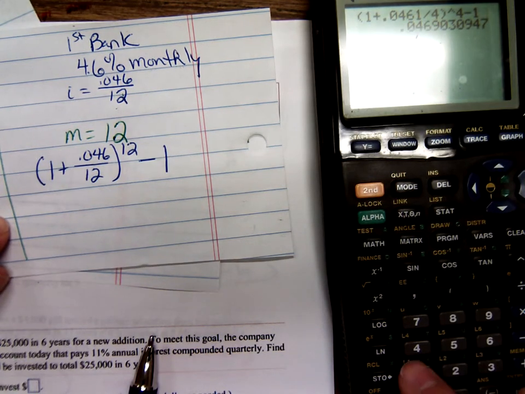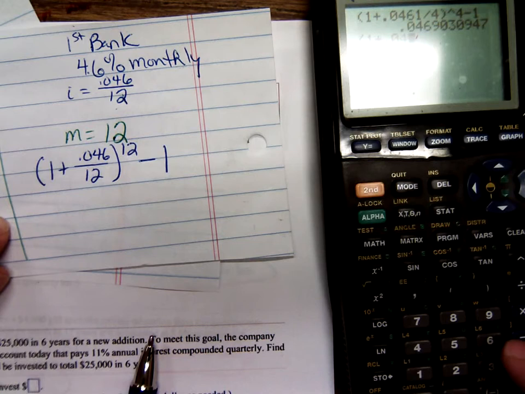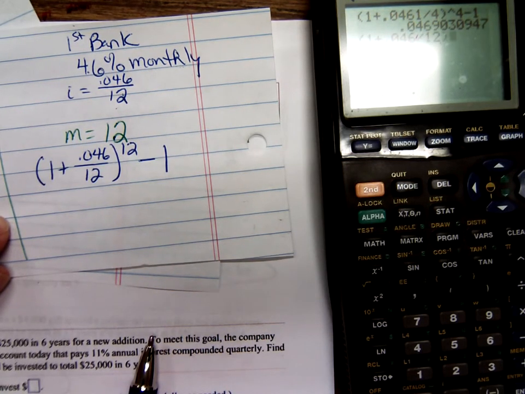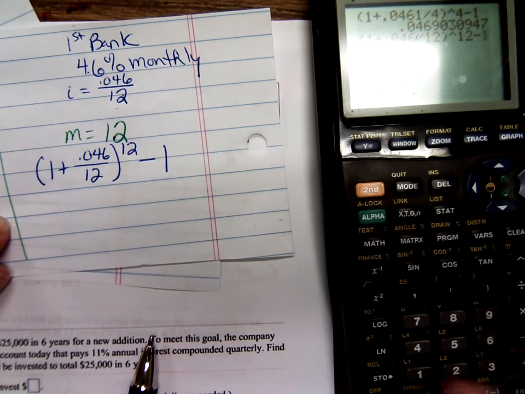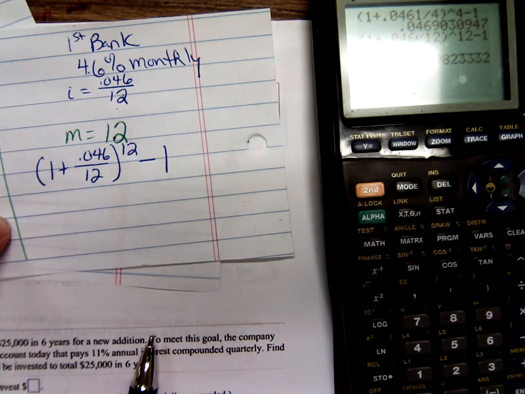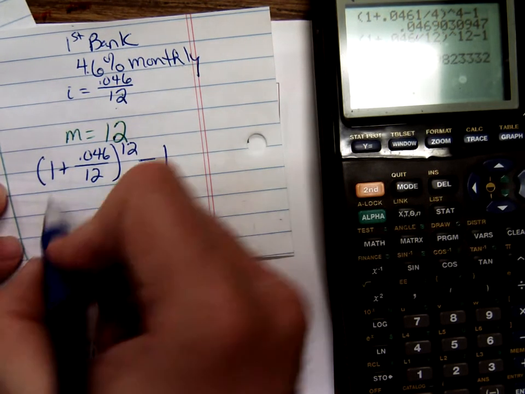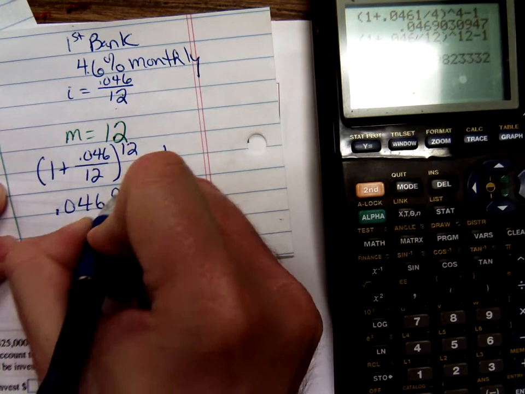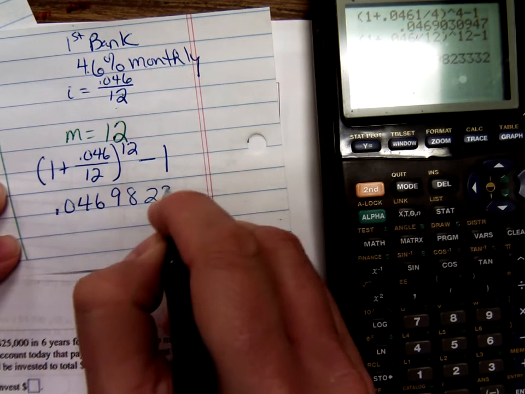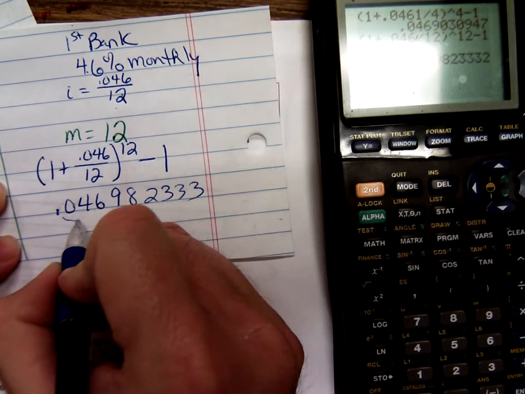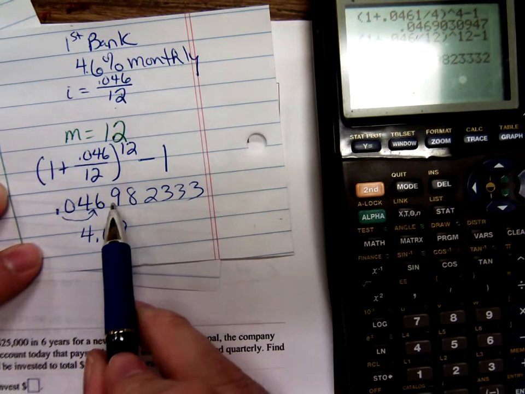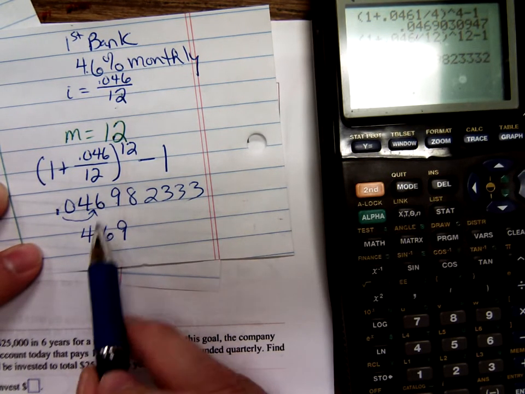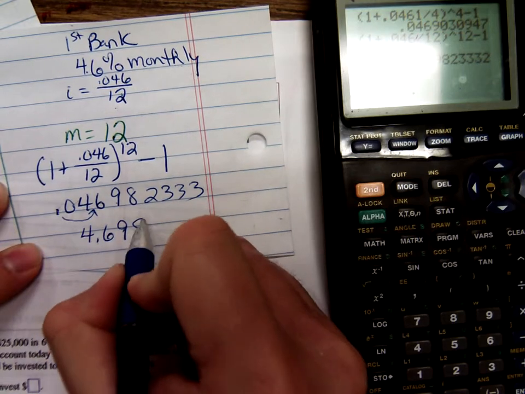Parentheses 1 plus 0.046 divided by 12, close parentheses, raised to the 12th, minus 1. That gives 1.046982333. To express it as a percent, move the decimal point and round to 3 decimal places: 4.698. Remove the calculator.